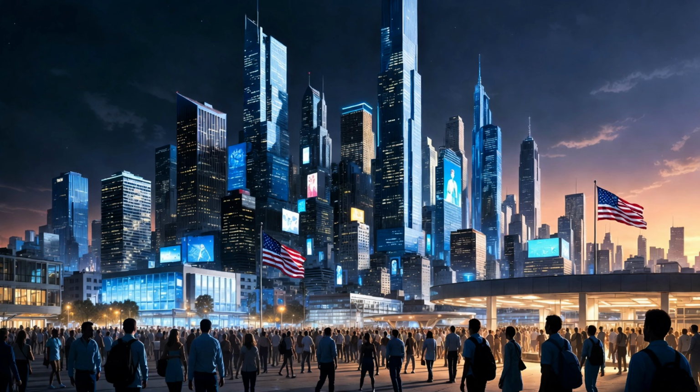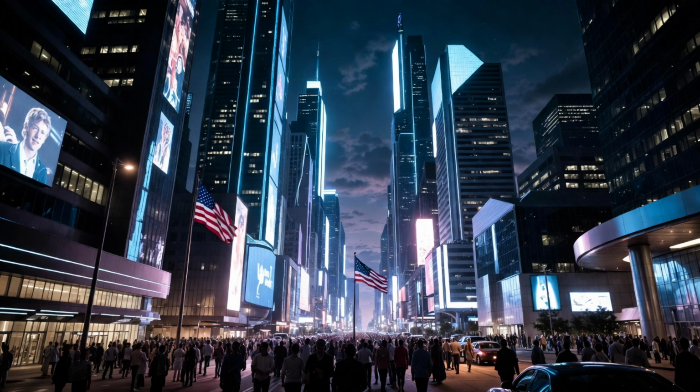From colony to superpower, from slavery to civil rights progress, from isolation to global leadership, the United States remains a nation constantly redefining itself. Its history is not just about power and expansion, but about struggle, reform, innovation, and the pursuit of liberty.